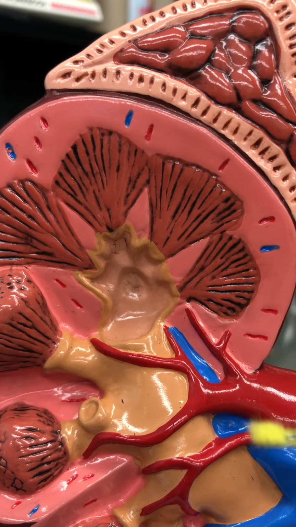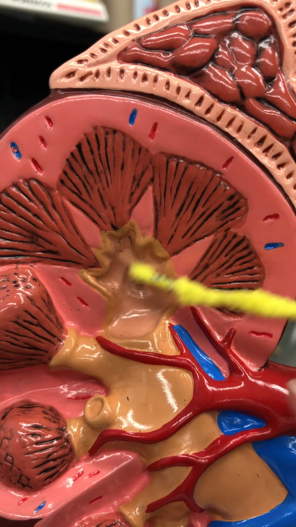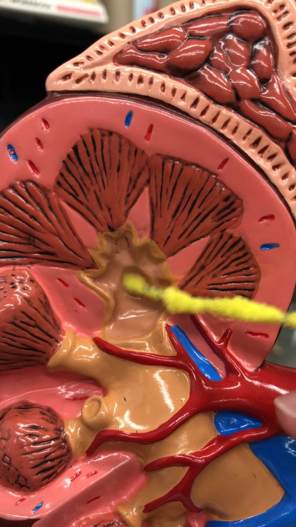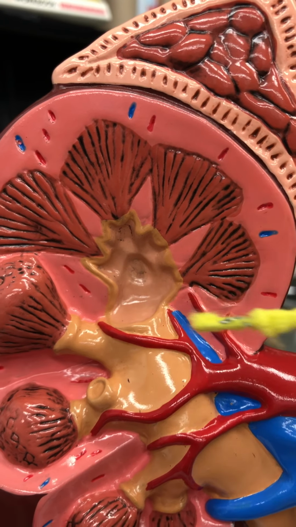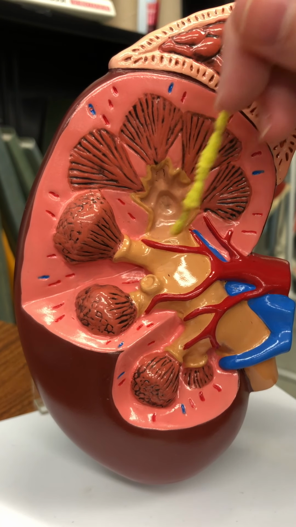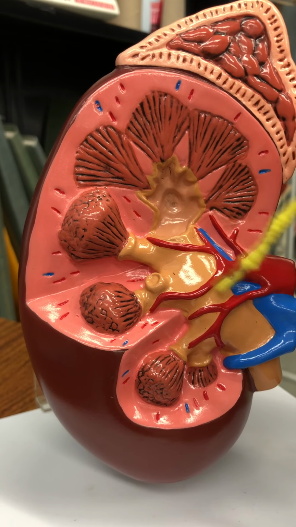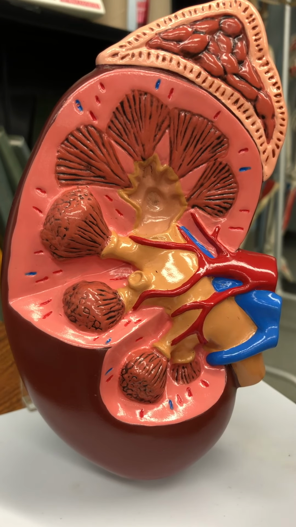If it's helpful, think of it kind of like streams, little baby streams coming into a big river, and eventually that river goes into the ocean down here. So this part down here, that ocean, would be the renal pelvis. So it's where all of the fluid drains into, and eventually from the renal pelvis all the way down to the ureter and into the bladder.